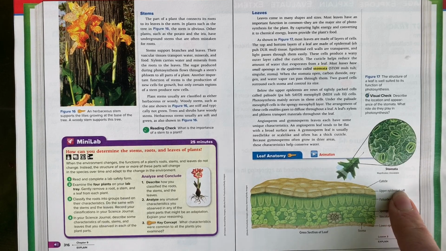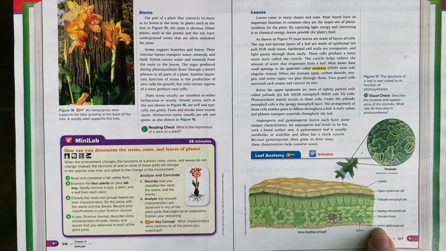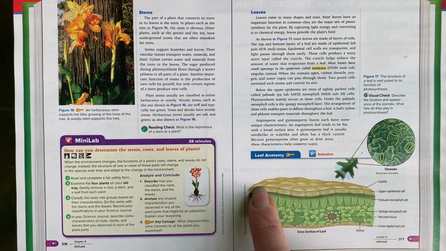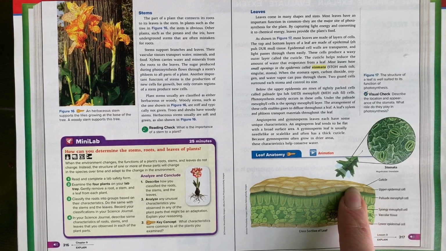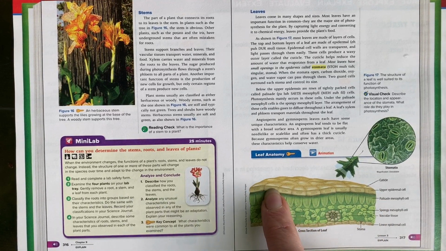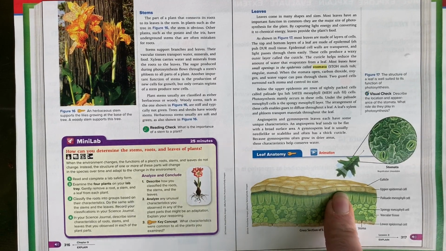So the top and the bottom of the leaf have the epidermal layer, which produces the cuticle layer, which is the waxy coating of the leaf. And so the cuticle's purpose is to prevent excess evaporation, and it helps the plant conserve water.